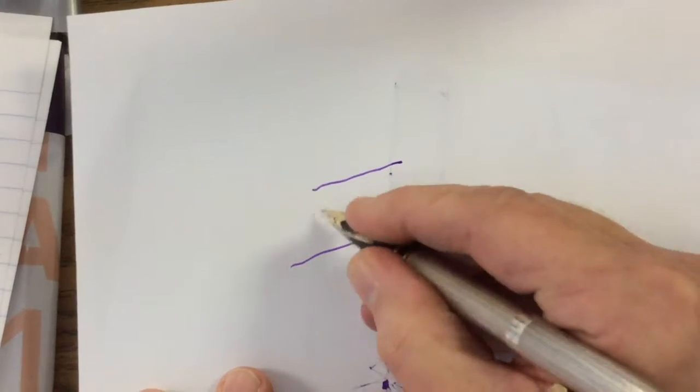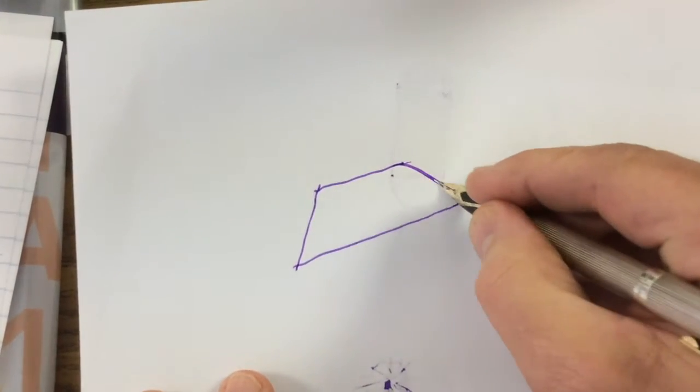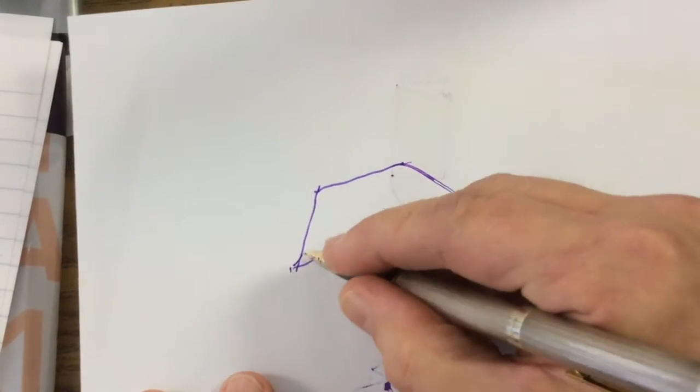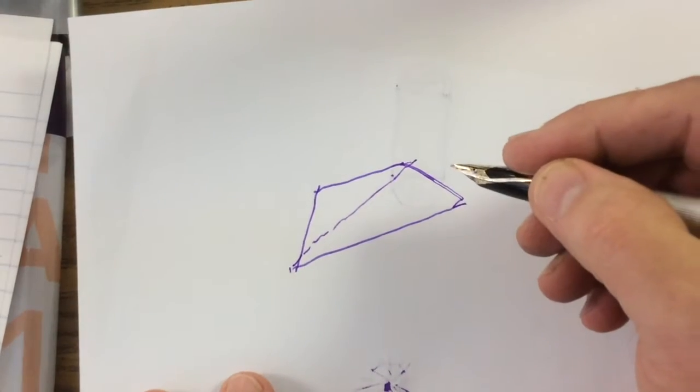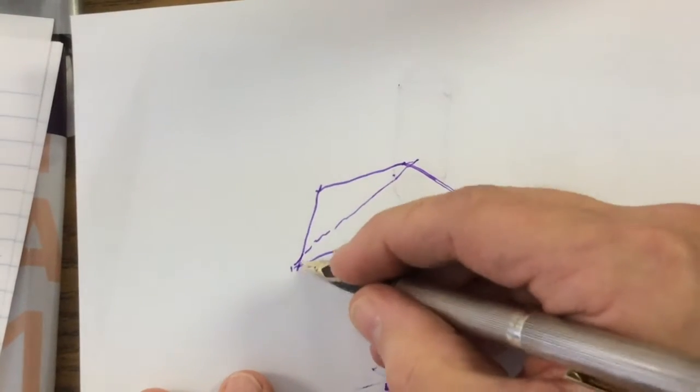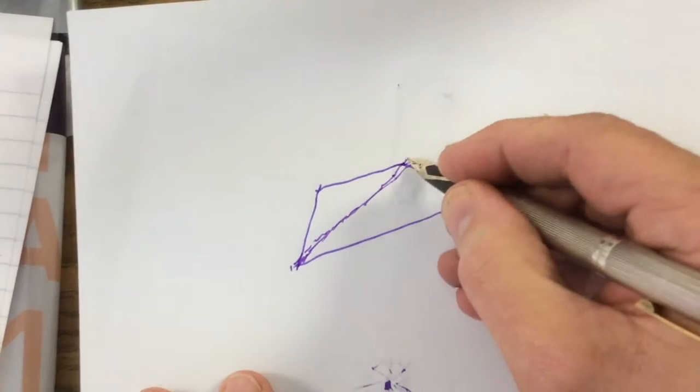Yes? I thought the area of a trapezoid was A is equal to 1/2 times base 1 plus base 2. Did you? Yes. Huh. Like, I'm pretty sure that's what it says in the book. That's what it says in the book.